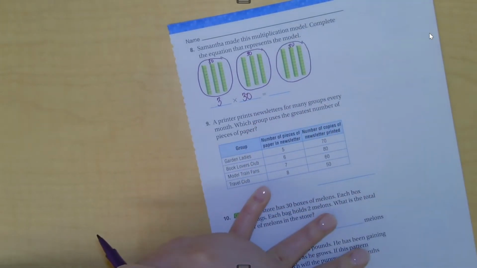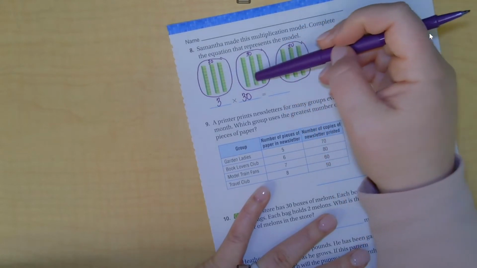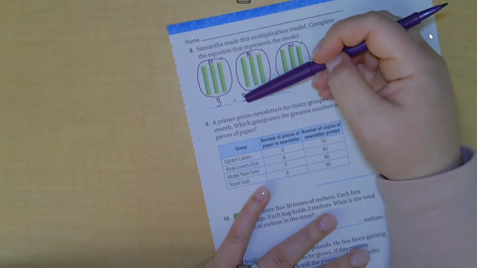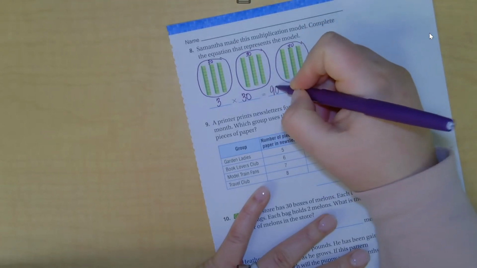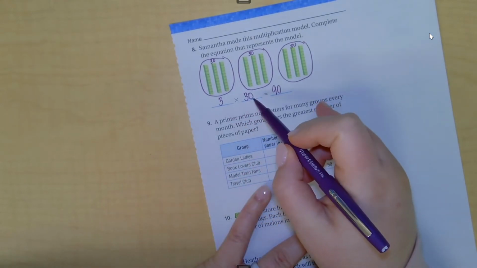And we want to find the total. So you could go back up here and you could count by tens all the way down and get your total. Or you could cover up that 0 and say, well, 3 times 3 is 9. And put your 0 back. So you should have that 3 groups of 30 equals 90.